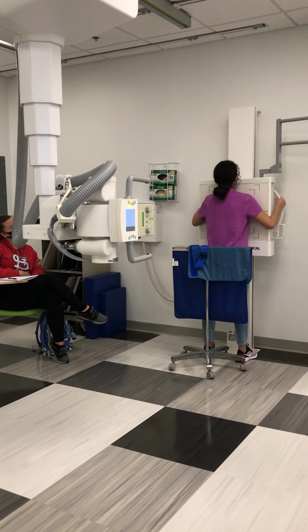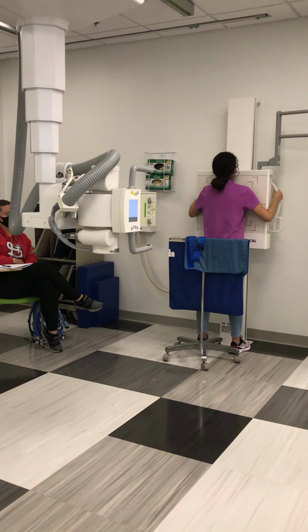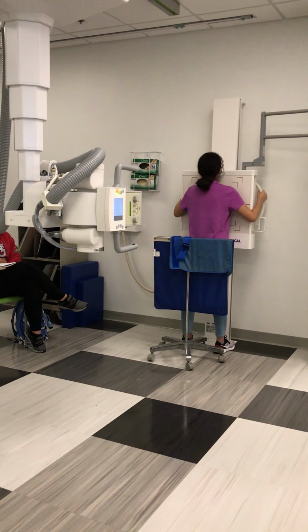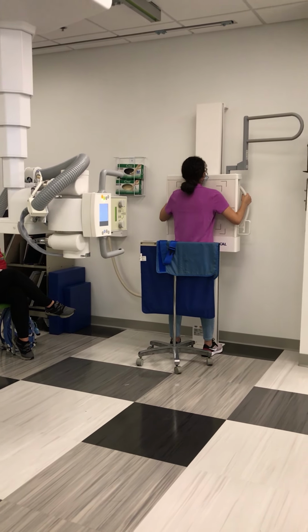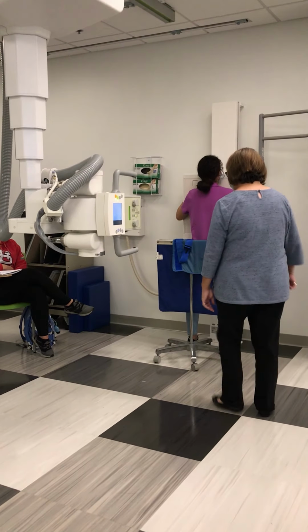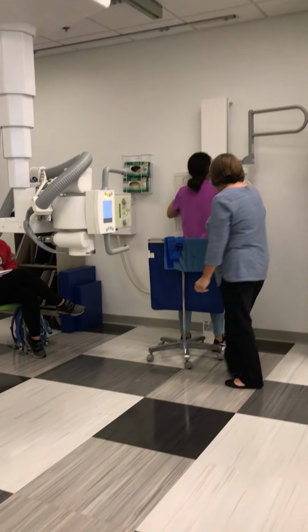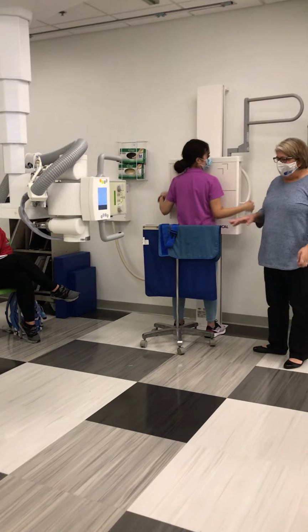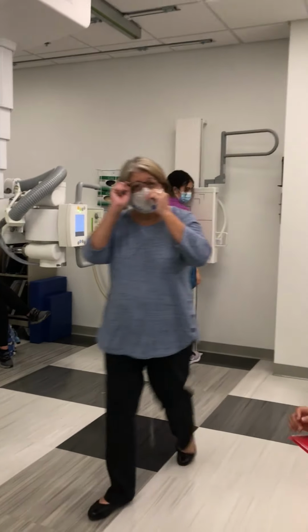So you'll come back here to this opening, and you will say, take a deep breath in, blow it all the way out, take in another deep breath, and hold it, exposure. You may breathe, and relax. So that's my PA chest. You may relax. The reason I roll the shoulders forward is because you'll see on this image the outline of the scapula.